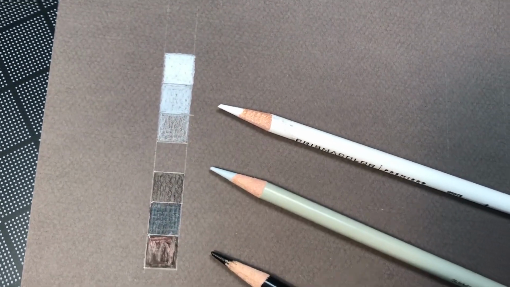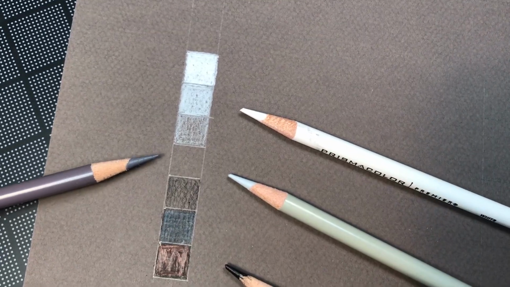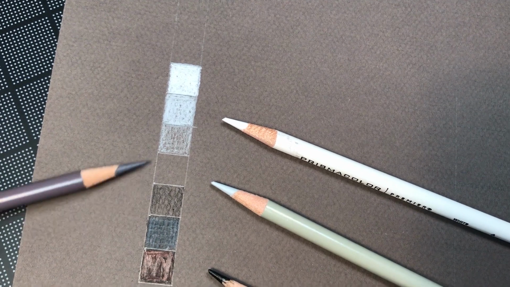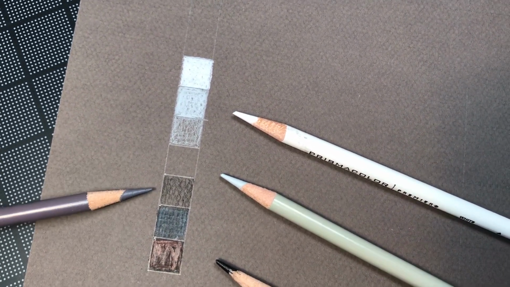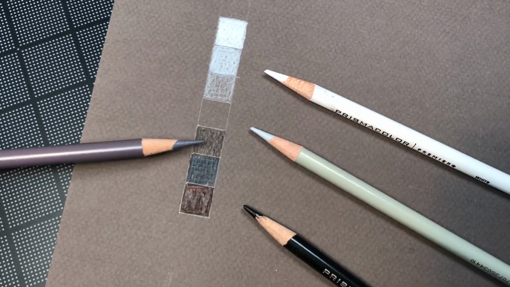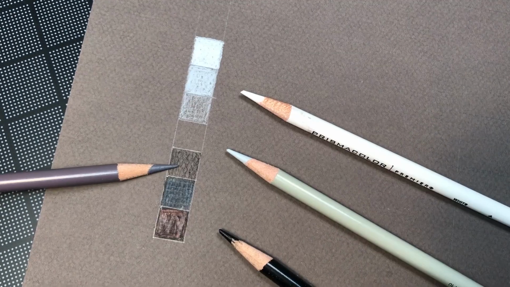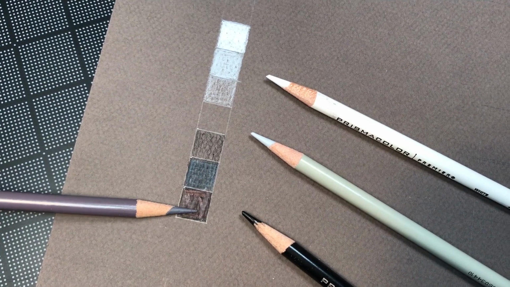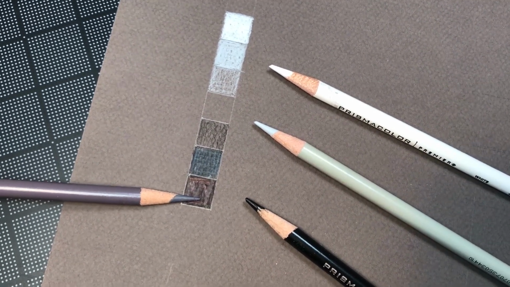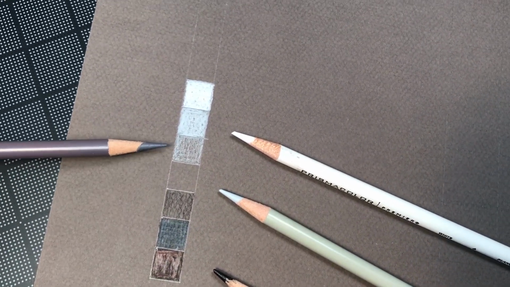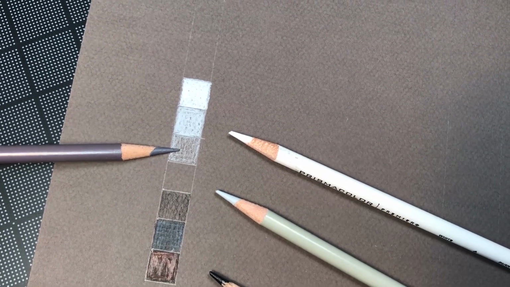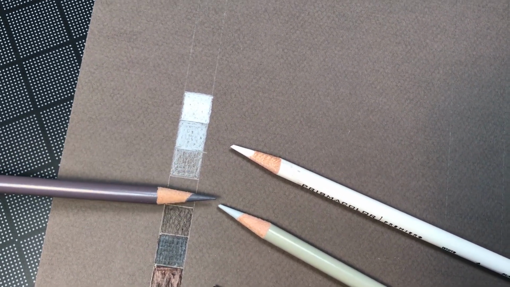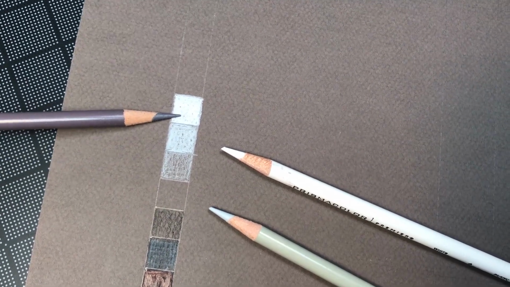Okay, so I've got my grayscale established. Here in the middle, that's the tone of the paper, so there's nothing there. So that value is already established by the paper. With the black pencil, you're going to go darker, light pressure, medium pressure, and dark pressure. And if you want to augment this with some black marker, you can. And then on the lighter end, we have light pressure with the light gray pencil and heavier pressure with the light gray pencil, and then white.